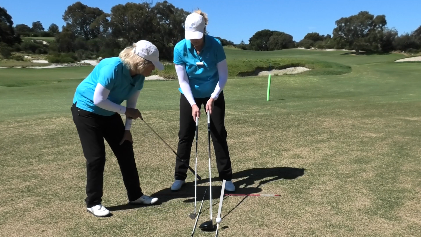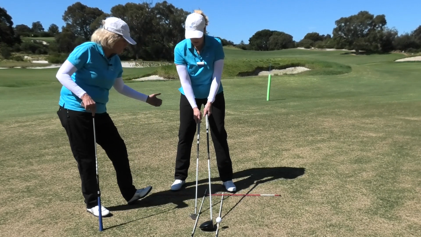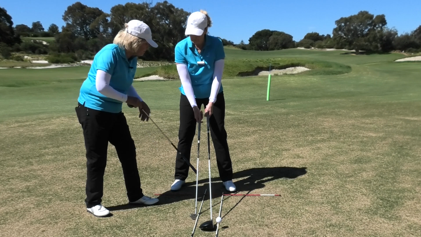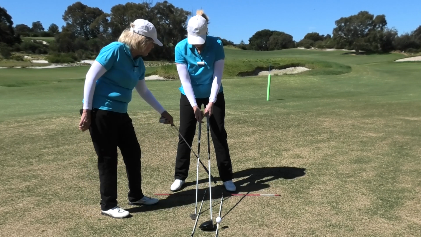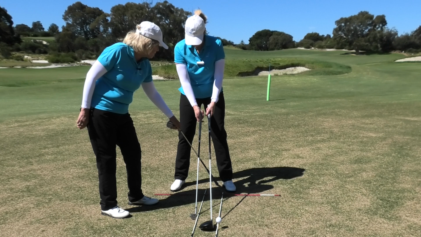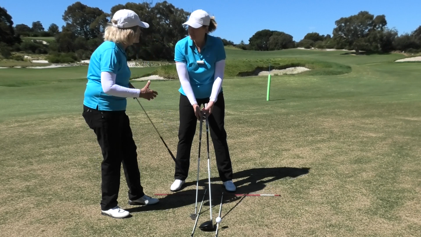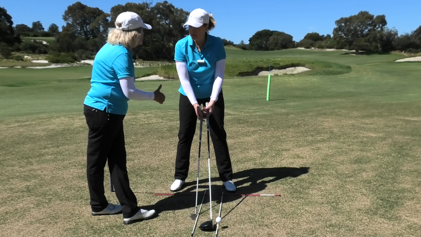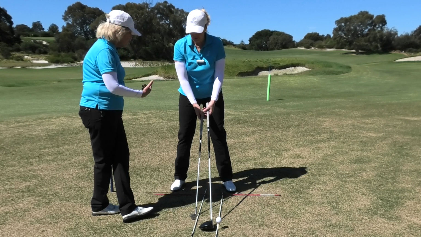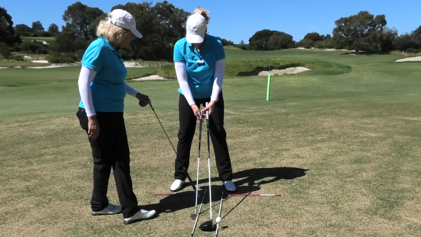May I make a suggestion too, Annie? I think our students, this is not complicated, but experiment a little bit, because sometimes they may do, like you say, a little bit further on the inside of the heels. So just find out where it suits you, but it's certainly forward of centre. That's right. Certainly. And generally speaking, your irons are in the middle.